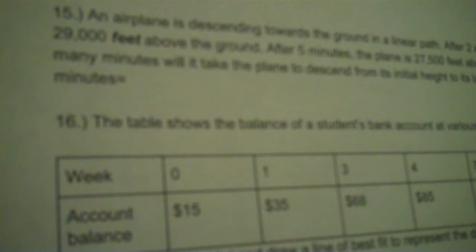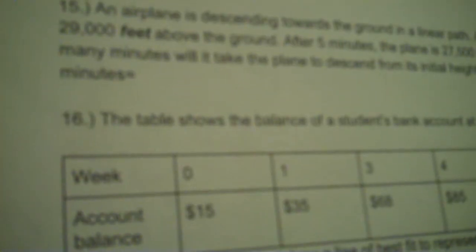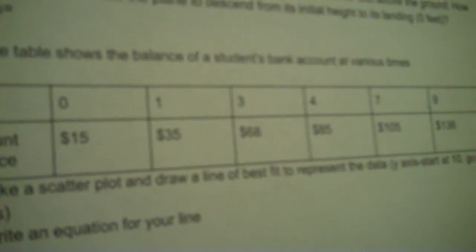Okay, you remember those domain range problems where you had to tell if it was continuous or discrete? Well, hours are continuous. Okay, an airplane is descending towards the ground in a linear path. After 2 minutes, the plane is 29,000 feet above the ground. After 5 minutes, that plane is 27,500 feet above the ground. How many minutes will it take the plane to descend from its initial height to its landing? So minutes equals. Okay, so feet is dependent on minutes. So X has to be minutes, Y is feet. Okay, feet per minute.